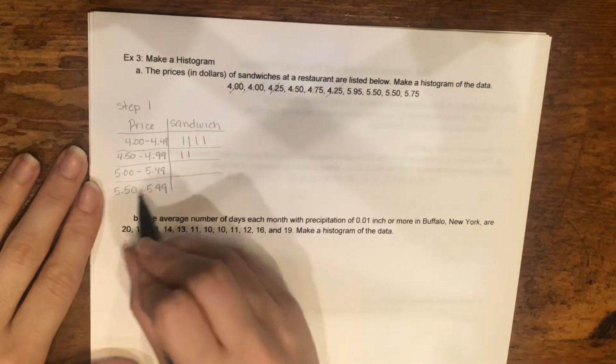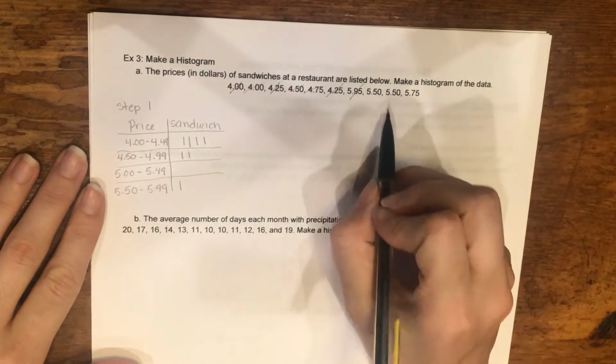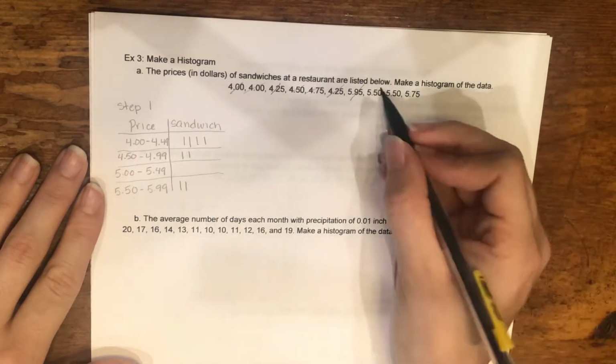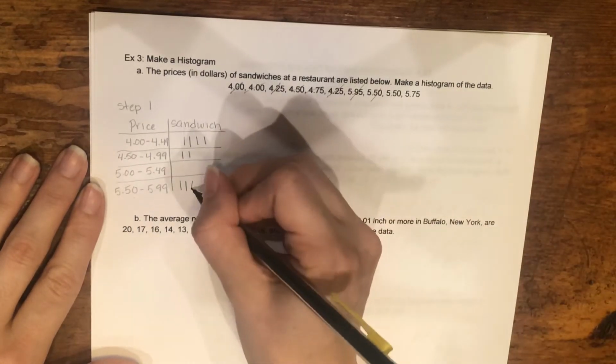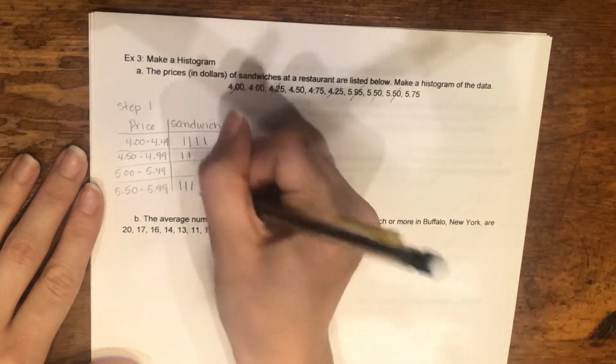5.95 is going to fall somewhere around here. I have 5.5, so 5.5 is right there. Another 5.5 is going to be here. And then 5.75 is going to be there.